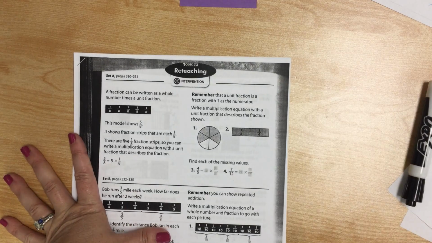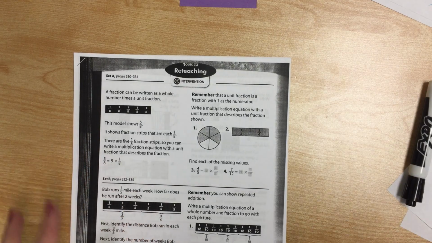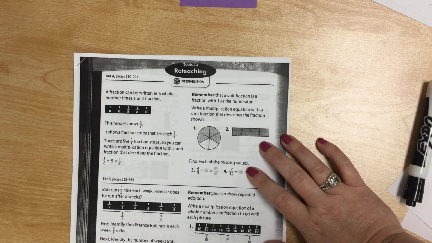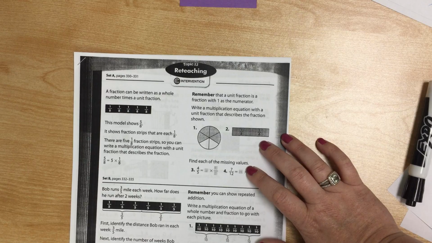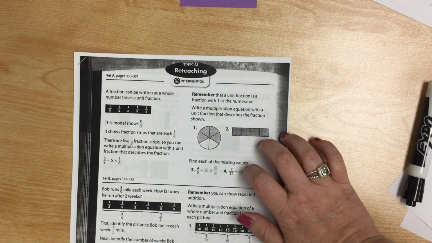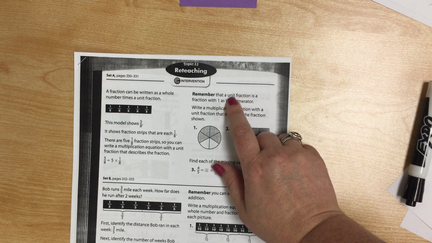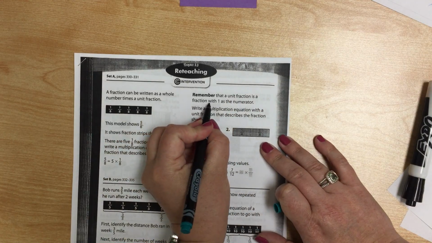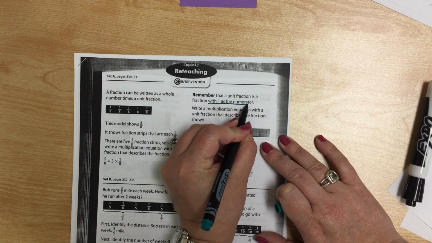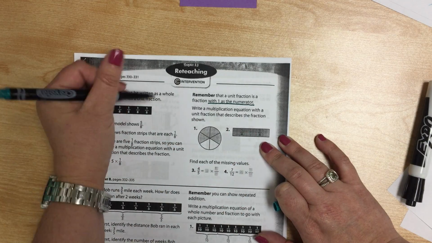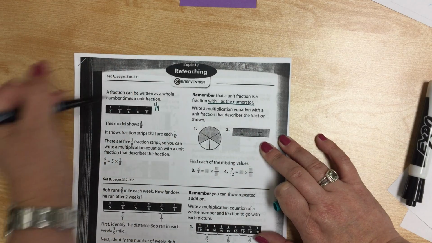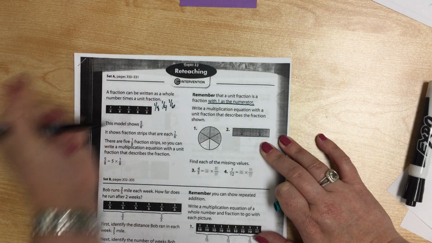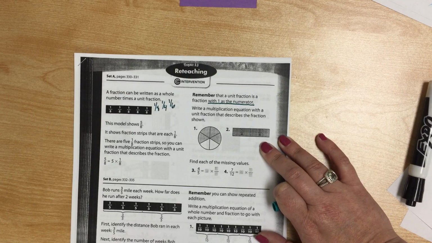Okay, so for the review, the first lesson that we did was talking about multiplication with fractions. But this was just working with unit fractions. And what you need to remember the most about a unit fraction is that it has a 1 as the numerator, meaning 1/8 is a unit fraction, 1/4 is a unit fraction, 1/6 is a unit fraction. That's what we have to deal with.